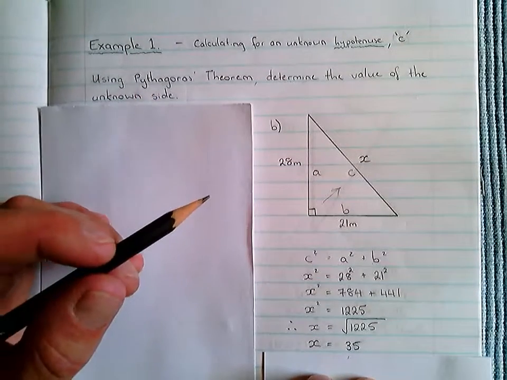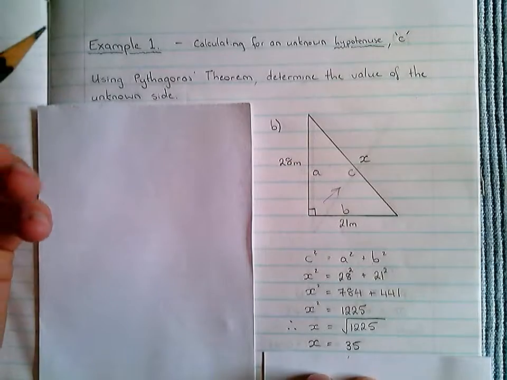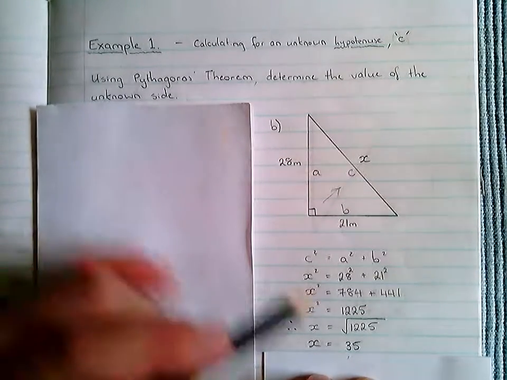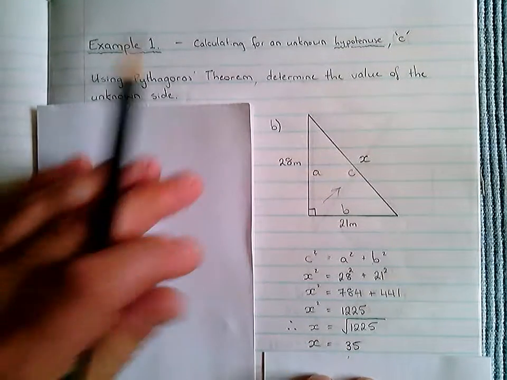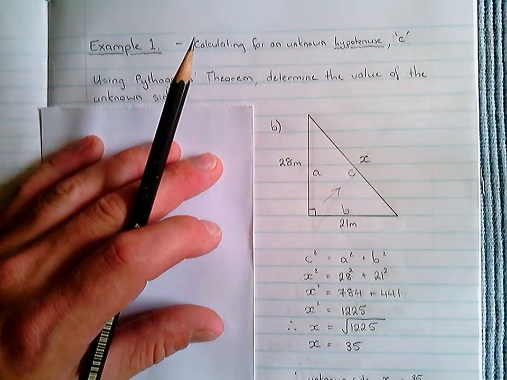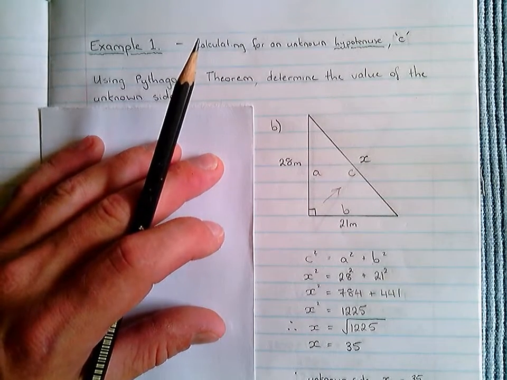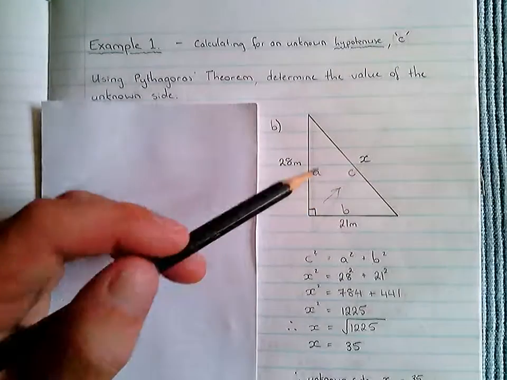The final step, as with the previous question, step 5, you can explicitly state the result. This is our answer, but I haven't written the units in. Therefore, the unknown side x is equal to 35 meters. We can get this unit, meters, from the question.